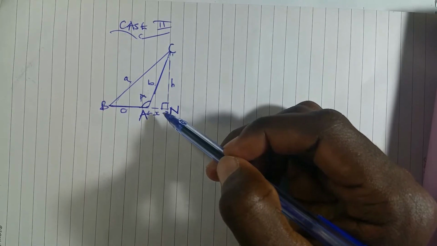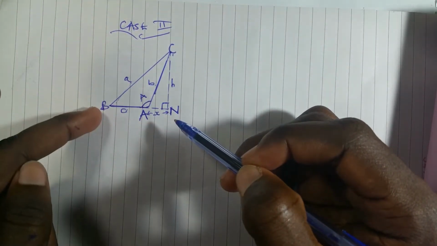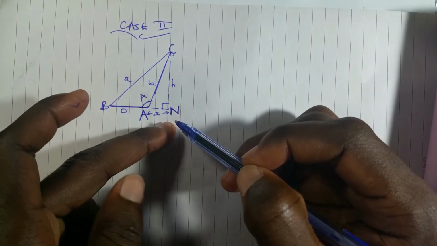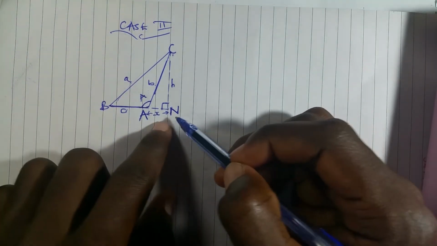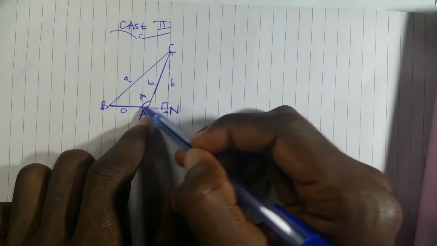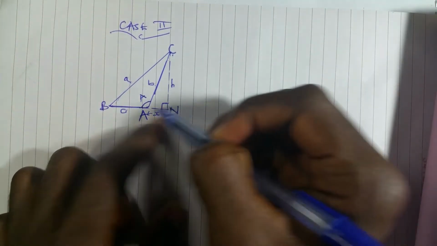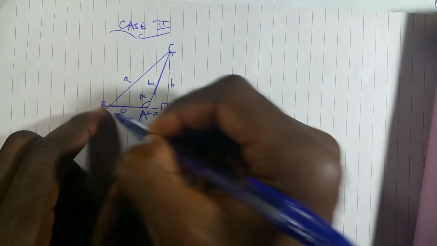We are going to consider BCN, then we also consider ACN, because we always need this height to help us.